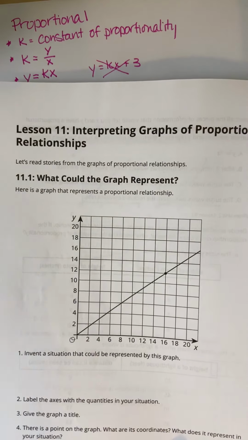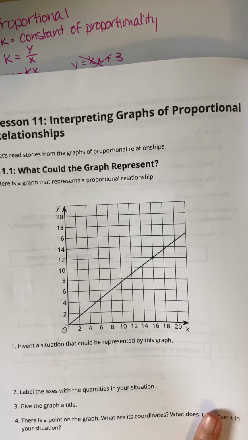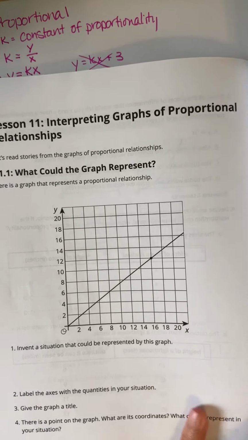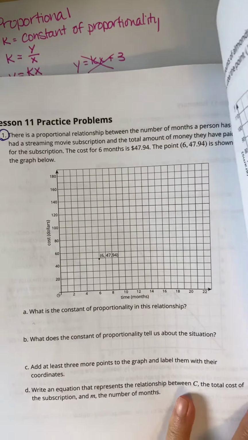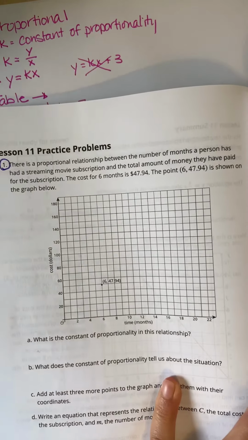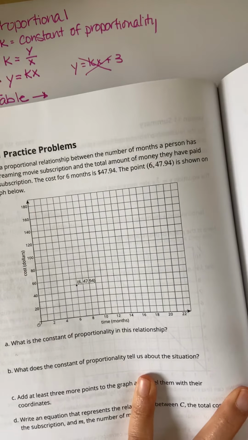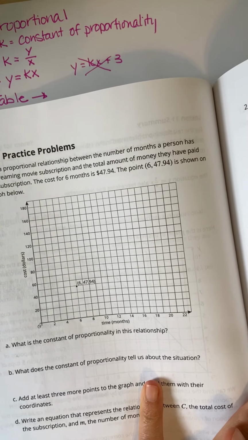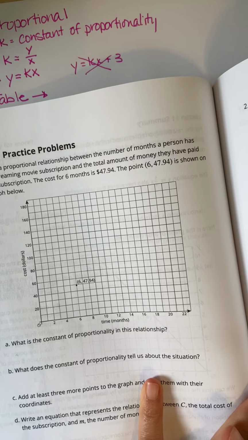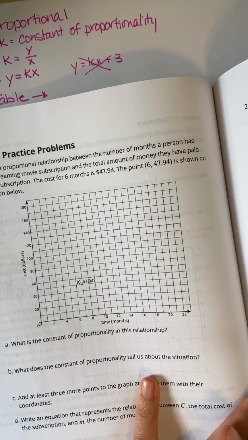Okay, so when I went through the homework and checked it all, here's one of the things that I was seeing. Wrong page there, okay? All right, so this one says there's a proportional relationship between the number of months a person has had a streaming movie subscription and the total amount of money they have paid for the subscription.